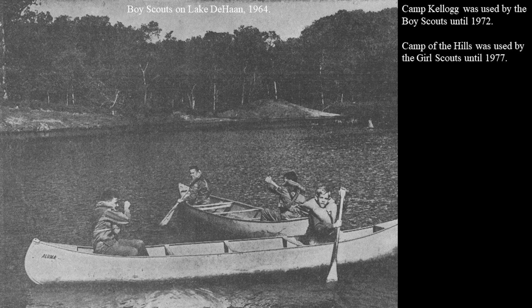The Boy Scouts continued to use Camp Kellogg through 1972, and at that point they had expanded the local Boy Scout council and decided to move their camp to a larger area. The Girl Scouts continued to use Camp of the Hills for a few more years until 1977, when they purchased land north of Stone Park, called Joy Hollow, which they still use.